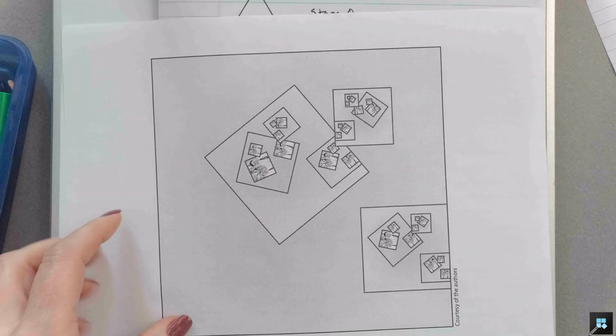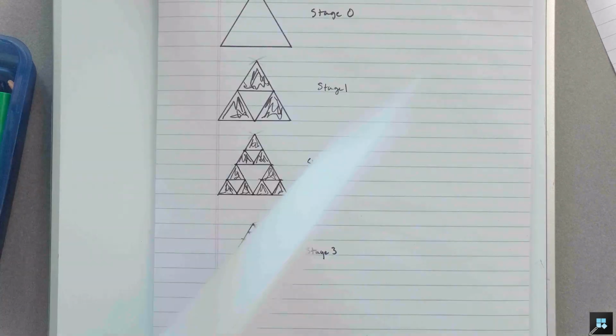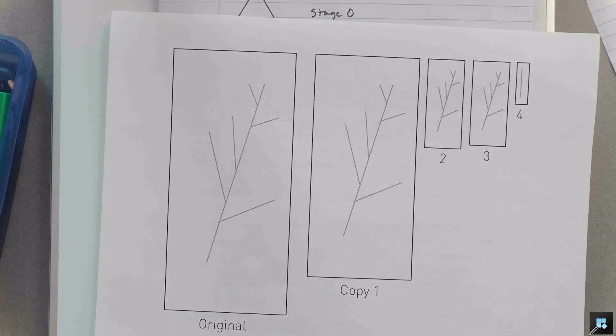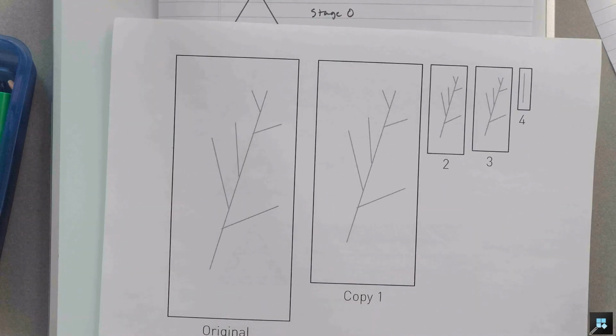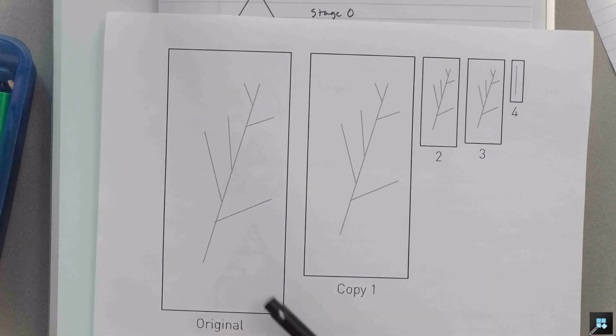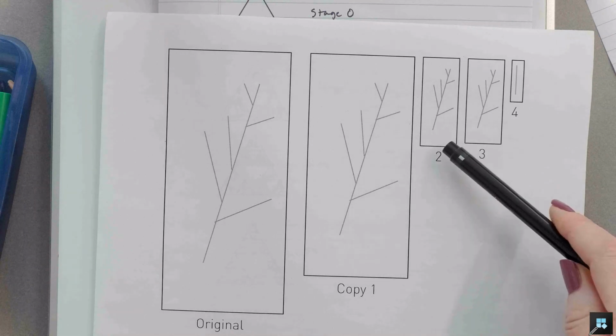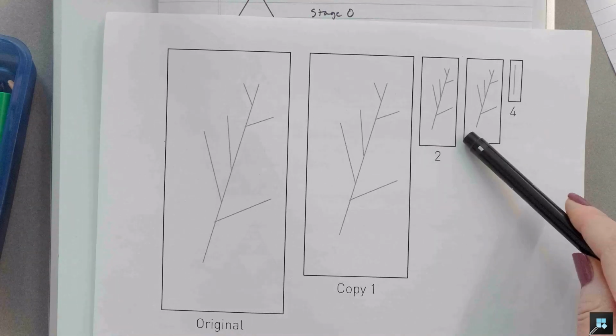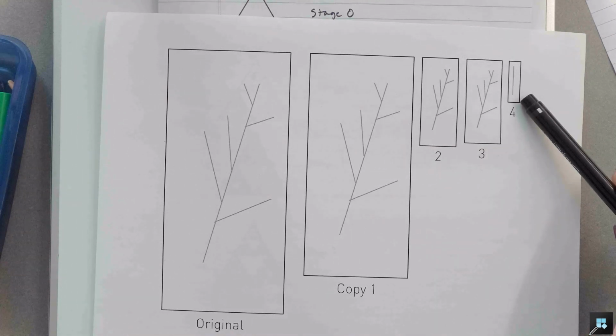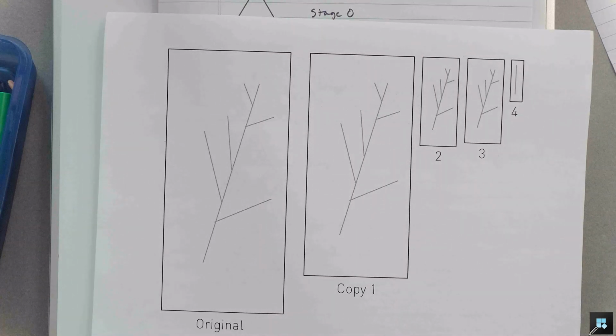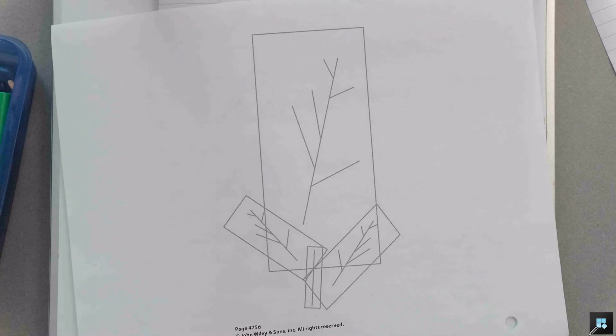There's a famous fractal called a Barnsley fern. So we're going to look at how the Barnsley fern's created. The Barnsley fern is made by taking the original shape and shrinking a little bit, and then 2 that are fairly small but not quite the same, and 1 twig. Then those are placed in a particular relationship to one another. They're placed in this relationship.